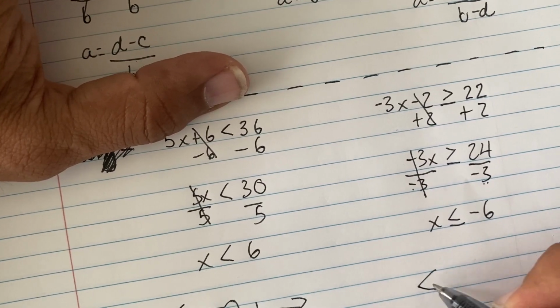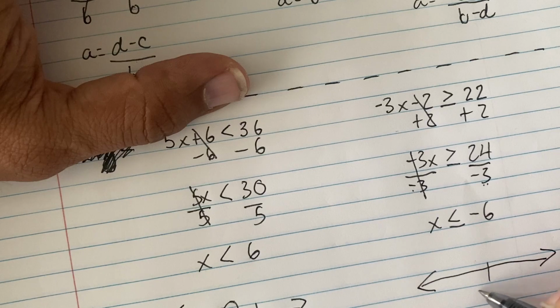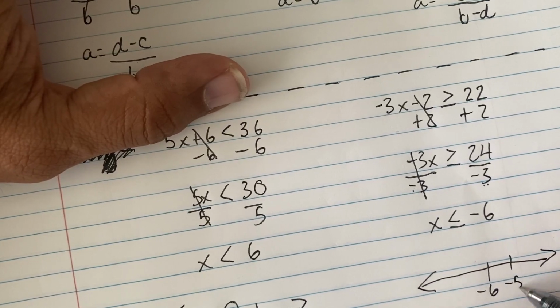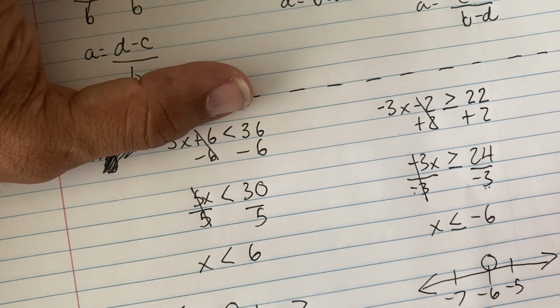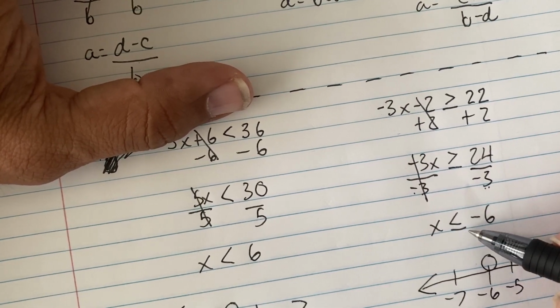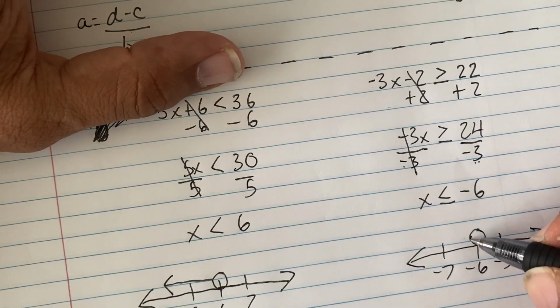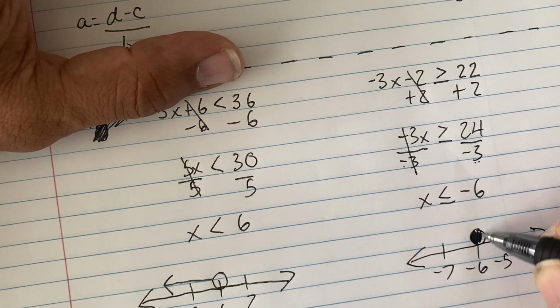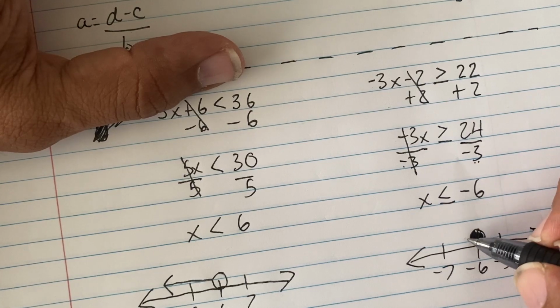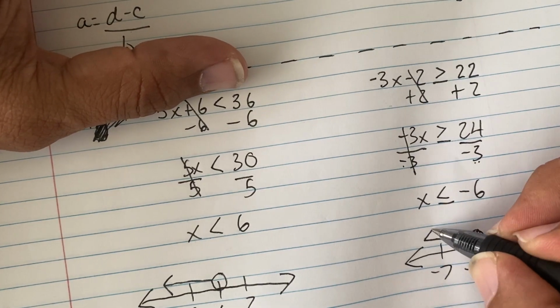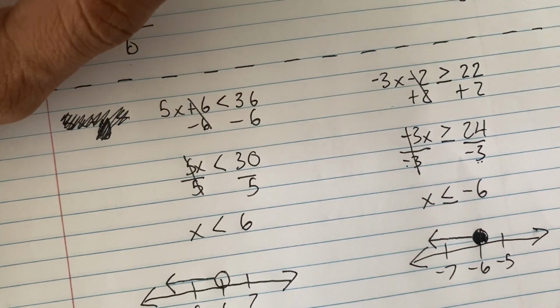So now I'll make the arrow again. Here's negative 6, negative 5, negative 7. So this time, x is less than or equal to negative 6, so it can be negative 6. So the circle gets filled. Then x is less than negative 6, so the arrow goes that way. And we're done.